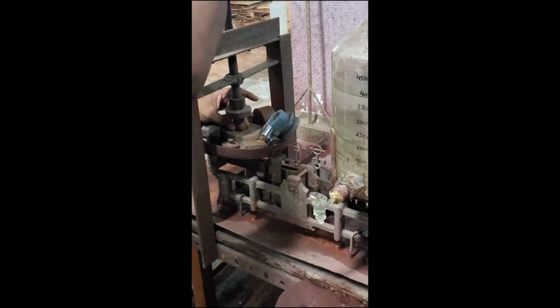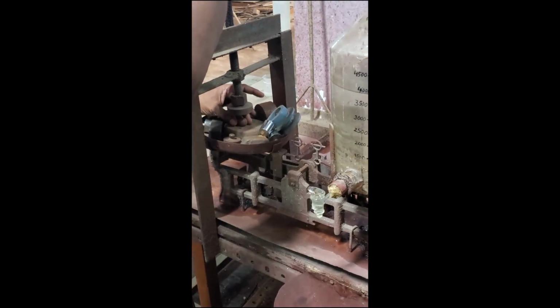We'll make it down in this one because we are checking the crushing strength. Just we have to touch the pellet.